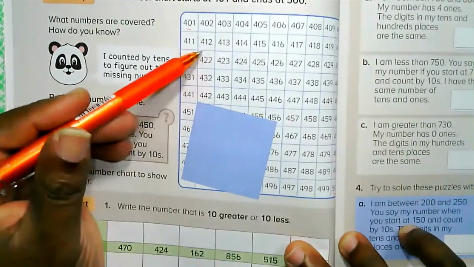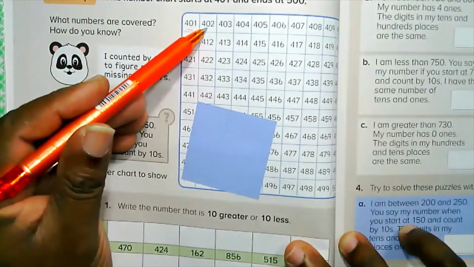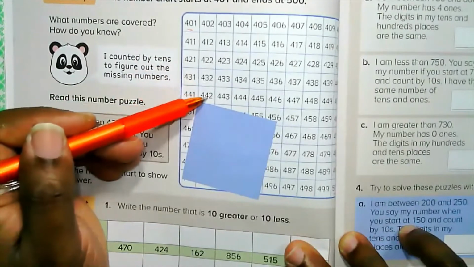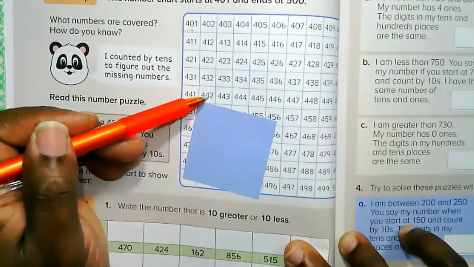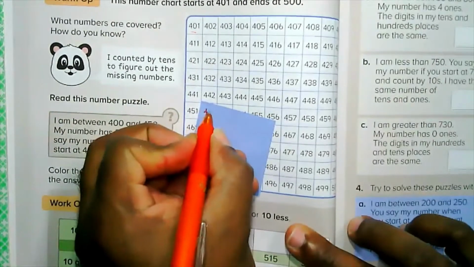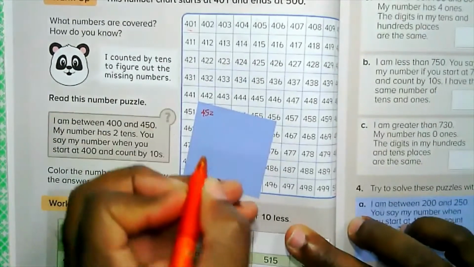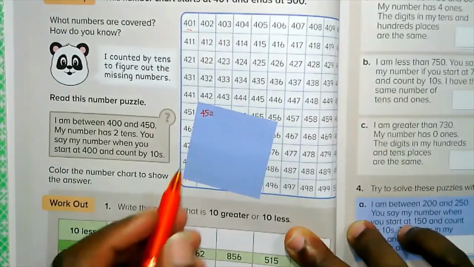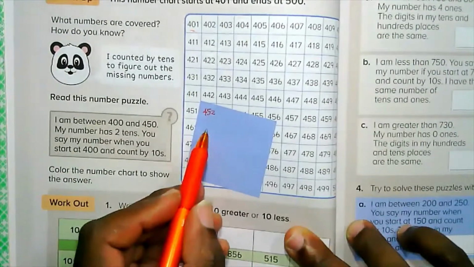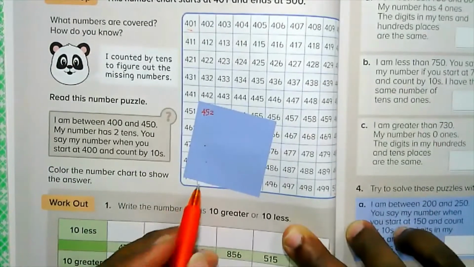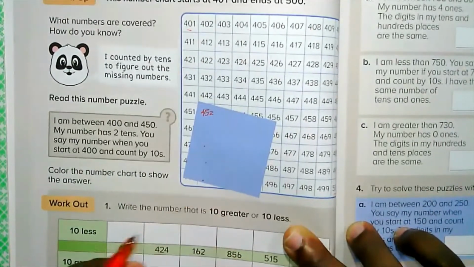So this is 402, 412, 422, 432, 442. So this will be 452. And this will be 462, 472, 482, 492.